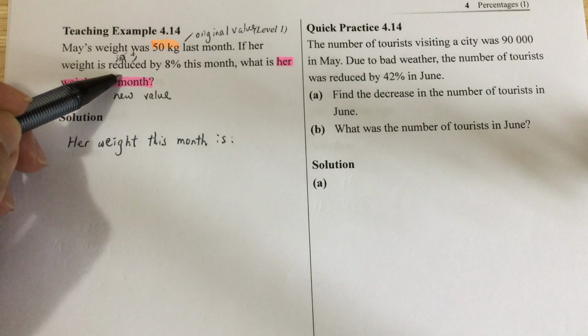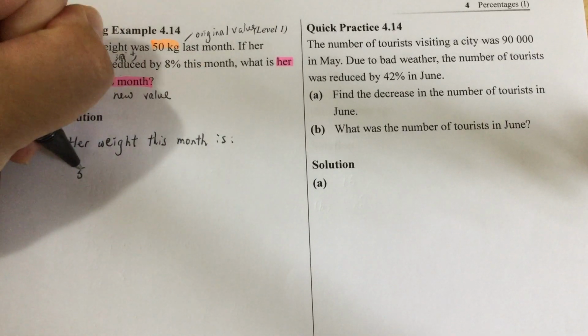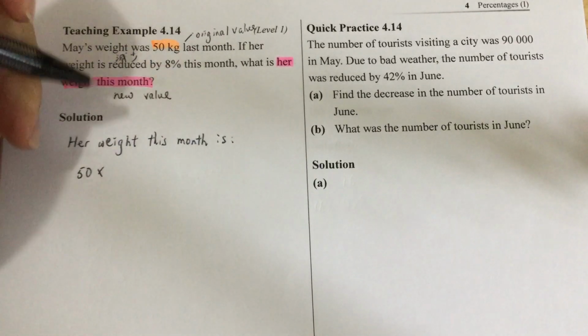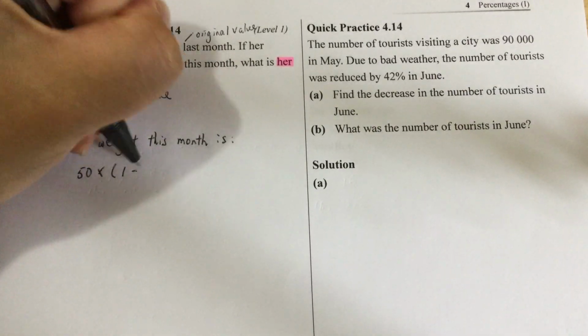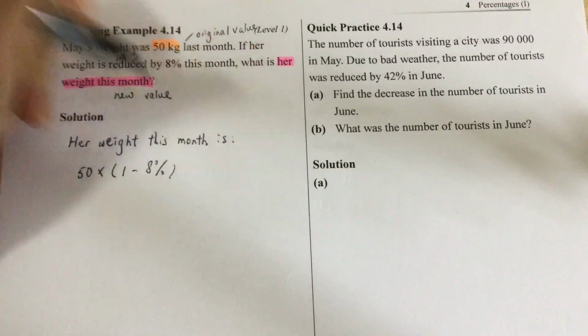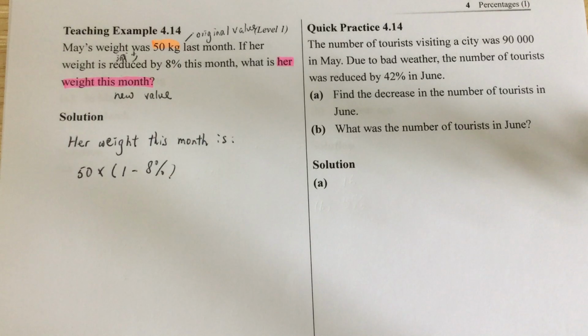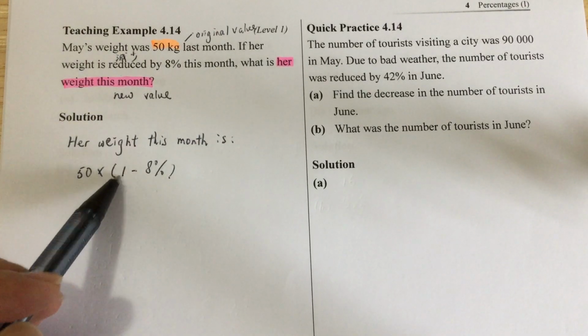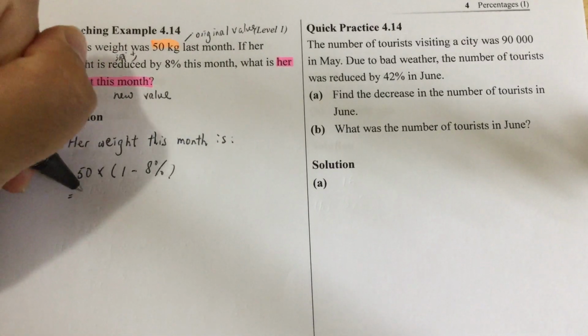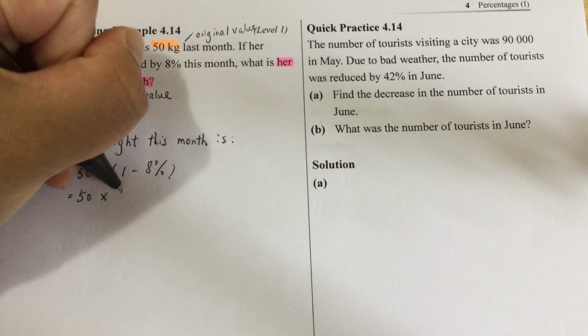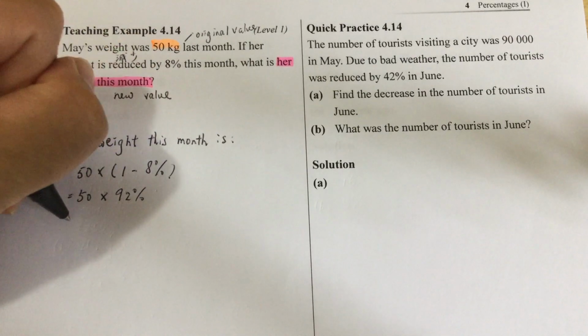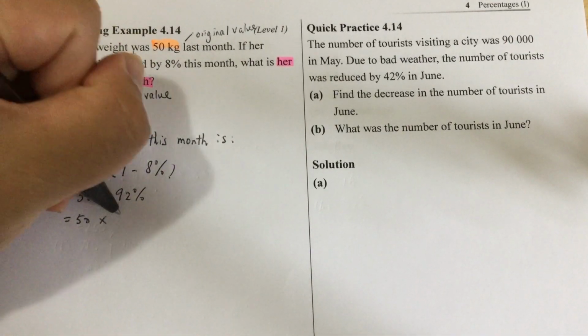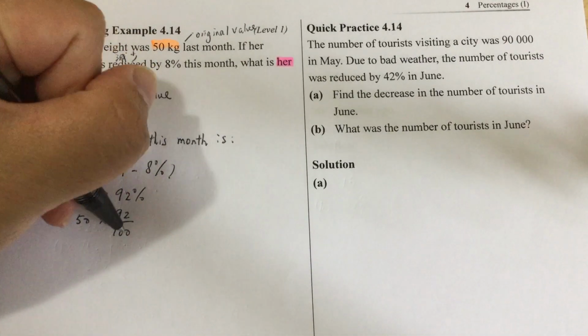this is minus 8%. So you have 50 kilogram times 1 minus 8%. You are not going to calculate the decrease, you calculate the new value, so you have 1 minus here. So you have 50 times 92%, and you have 50 times 92 over 100.